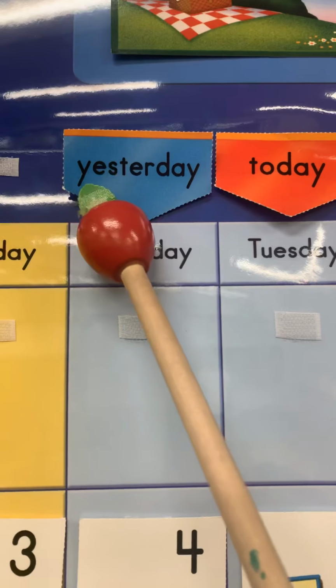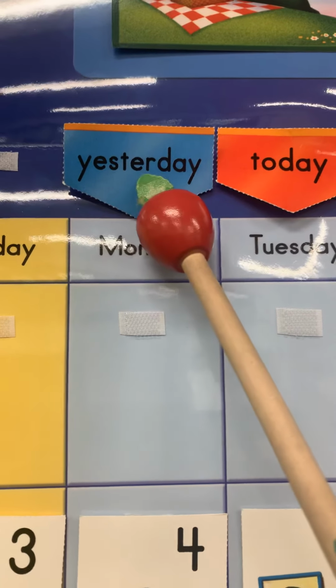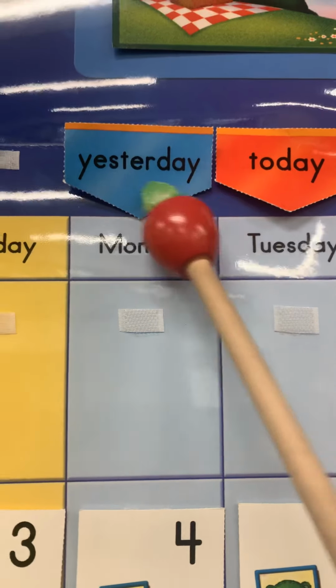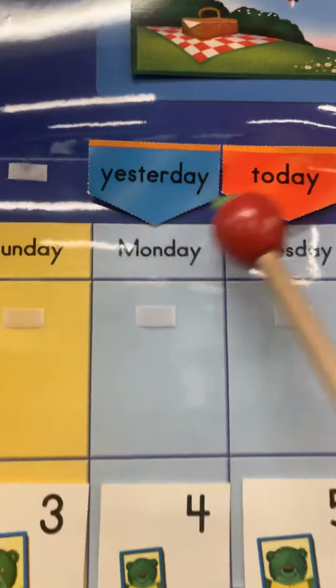Yesterday. Yesterday has 3 syllables. Yesterday is a word that means the day before today.